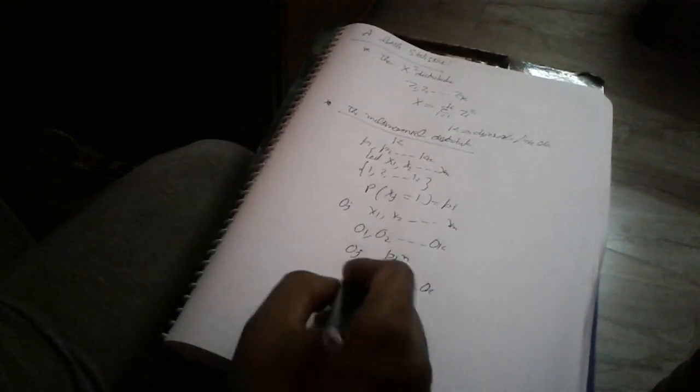Suppose we have random variables O1, O2 up to Ok, and we want to test the hypothesis that they have the multinomial distribution. We let Ej, that is n pj, be the mean of Oj, and consider the statistic V equal to the sum from j equals 1 to k of (Oj minus Ej) squared upon Ej.